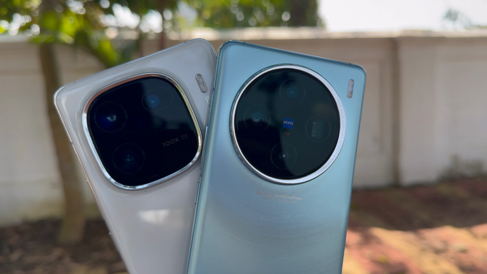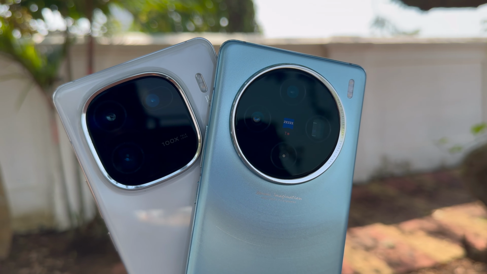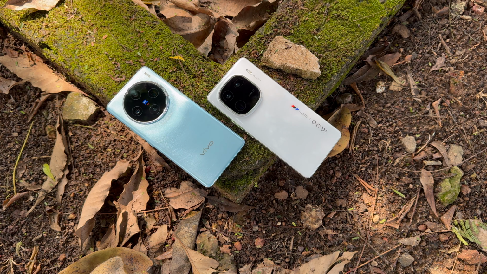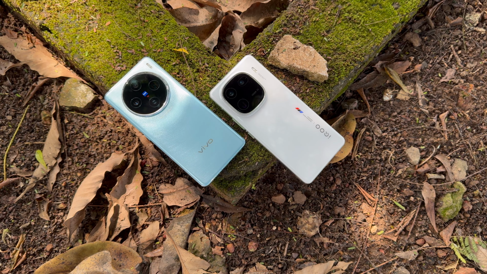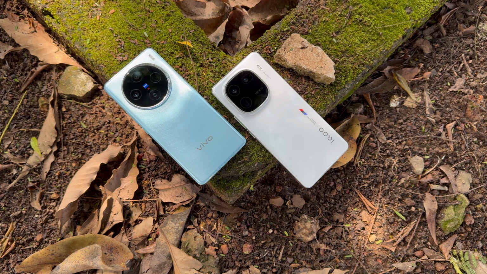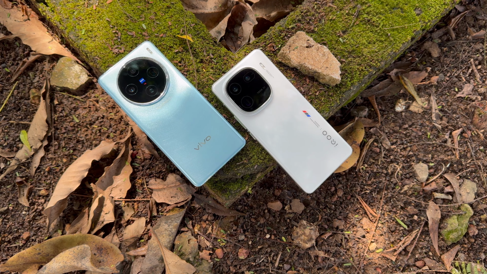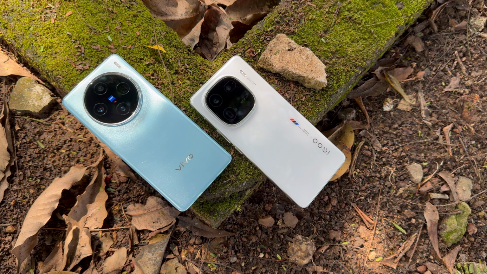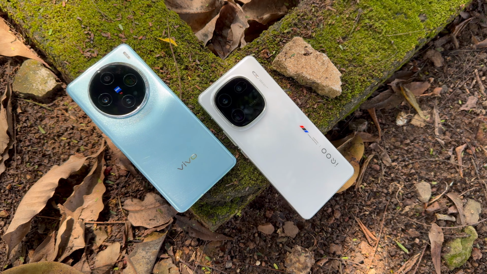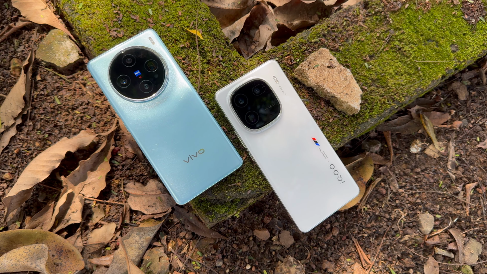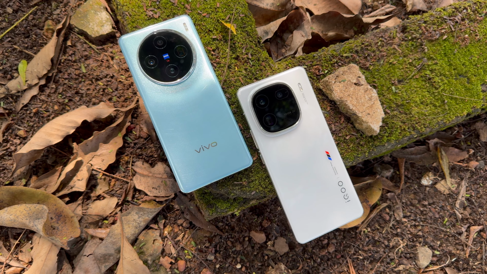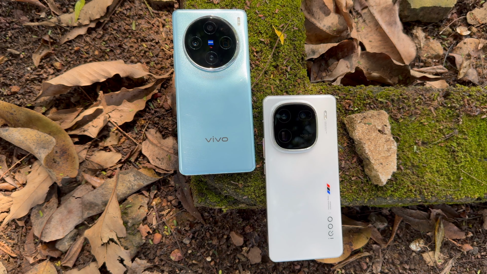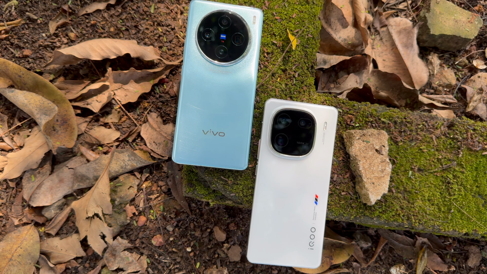When it comes to selfies, both are quite similar. Again, Vivo did have a slight advantage, and in terms of video recording, both the devices once again were quite similar. So if I were to pick a winner purely on the camera aspect, then probably that would be the Vivo X100 for a more versatile camera. But if you are on a tight budget and you want a really good camera, the iQOO 12 is the perfect choice here. But if you have money, definitely the Vivo X100 would be the better camera out there.